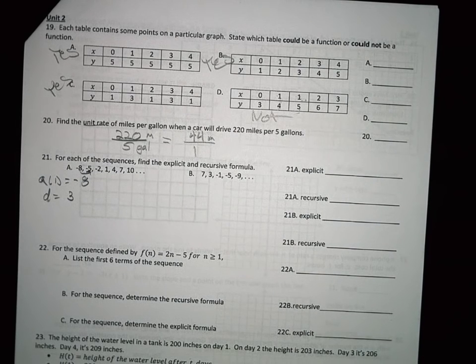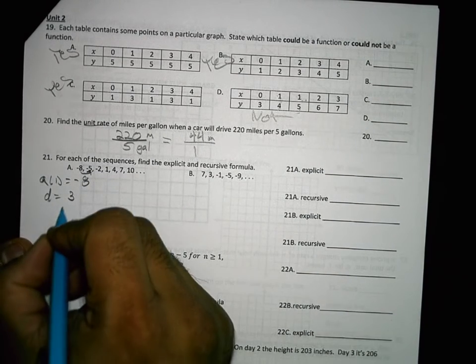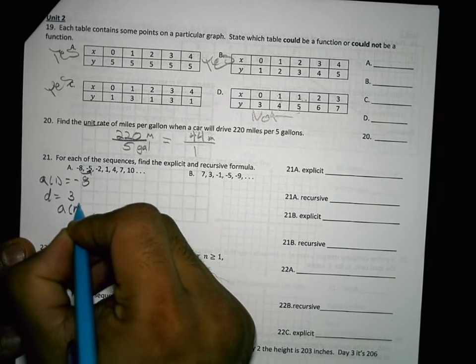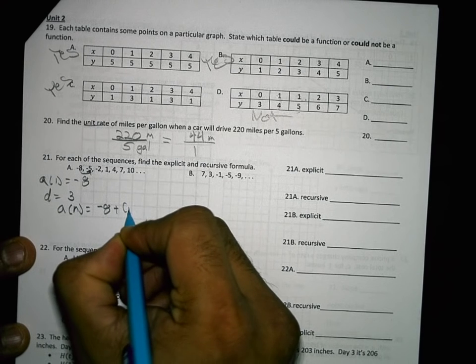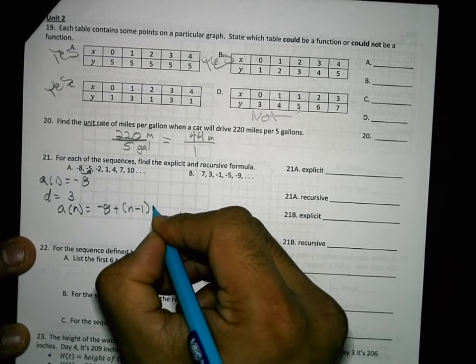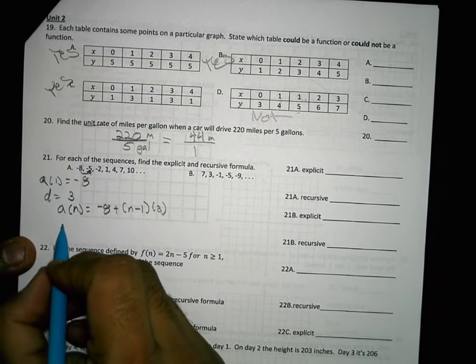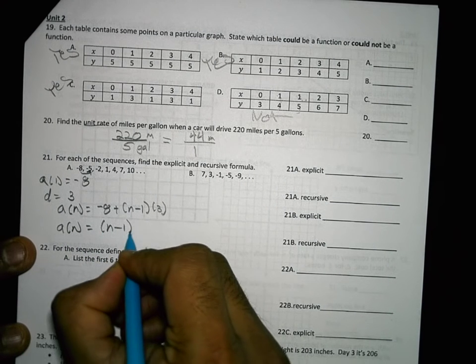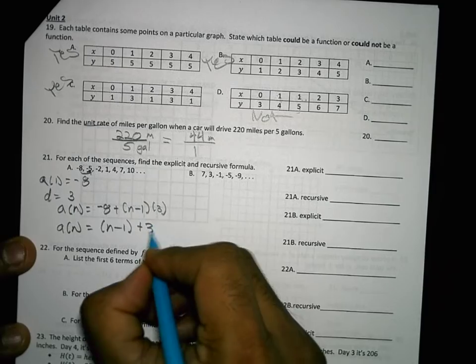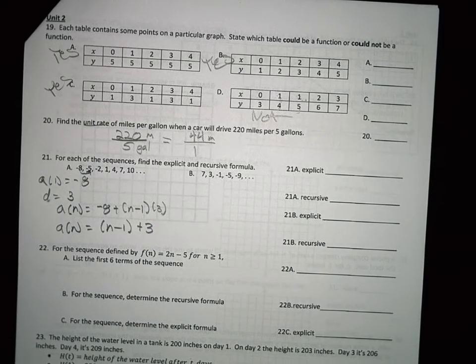And then I can go ahead and write the explicit formula, which is A of n equals A of 1, which is the first term, plus n minus 1, and the D in this case is a 3. I can also write the recursive formula because all I need for that is the D. And all right, there's my answer right there.